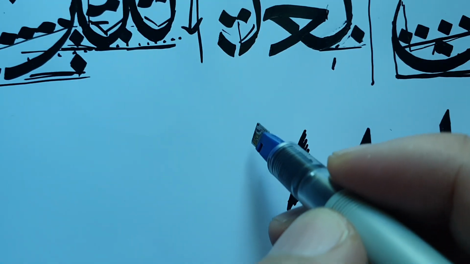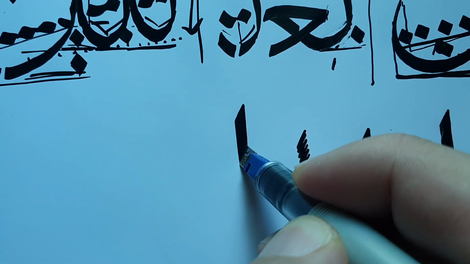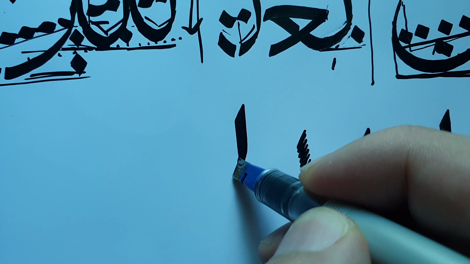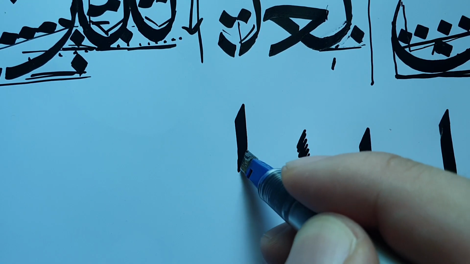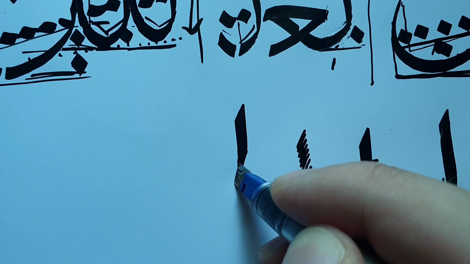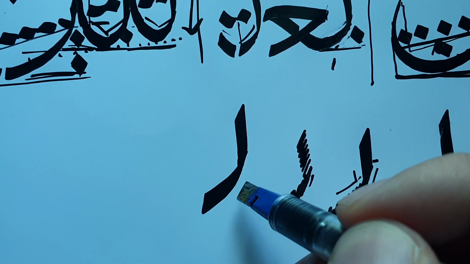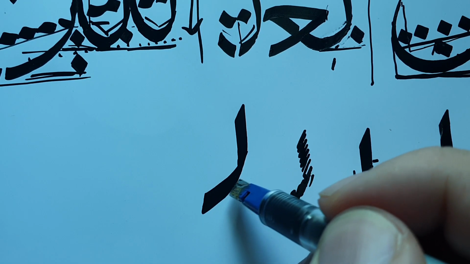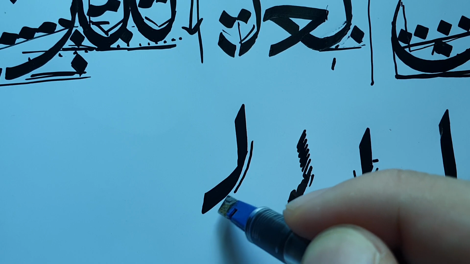Again, practice makes perfect, as we all know, so don't speed it up, take your time, and just keep doing it. With every time you do it, you will notice something new. You will notice that, okay, I need this to be looking curvy on the outside and smooth.